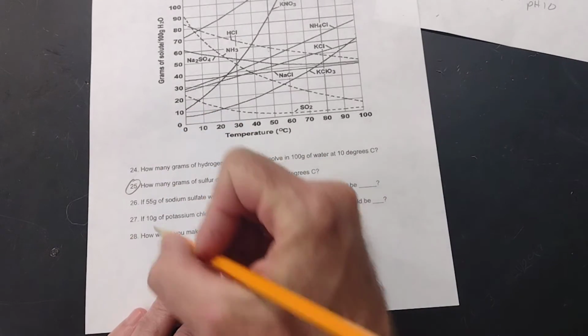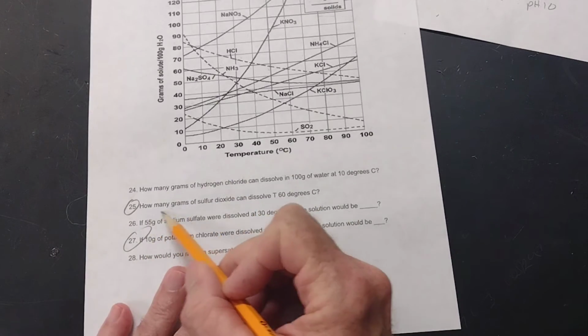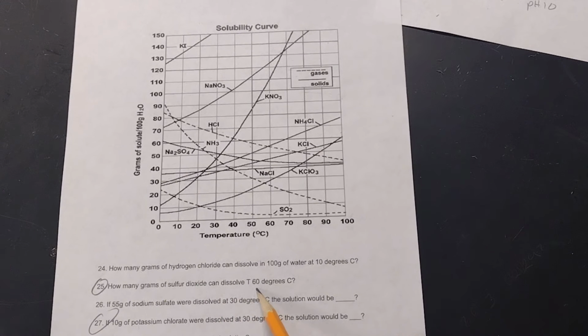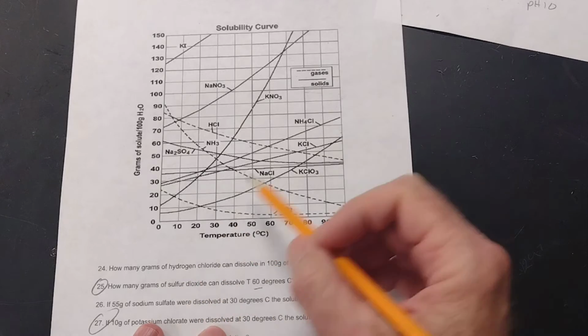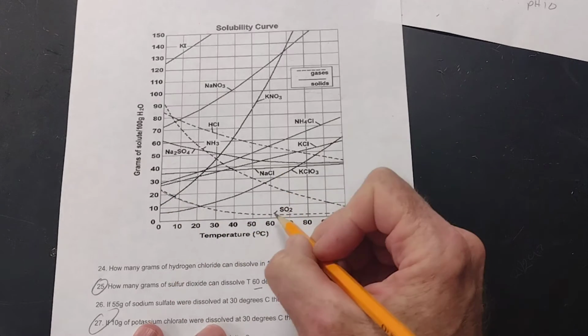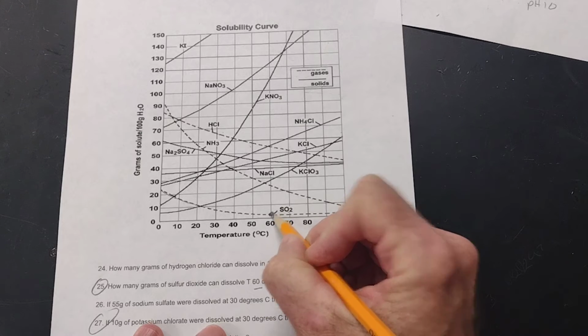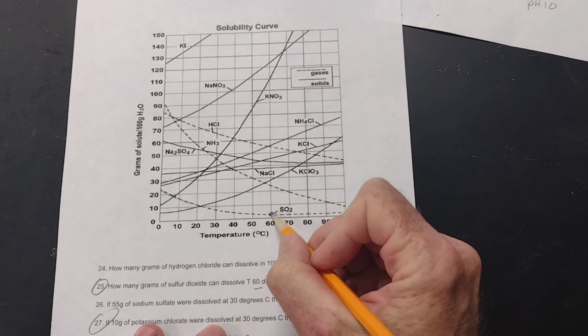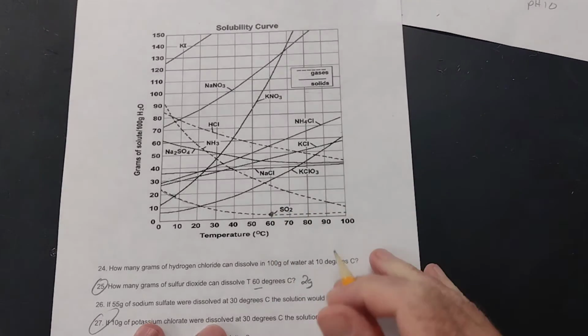I'm going to do 25 and 27. How many grams of sulfur dioxide can dissolve at 60 degrees Celsius? All right. Sulfur dioxide, here it is. Boom. 60 degrees Celsius. Very little. I don't know, 2 grams maybe? Some really low number, right?